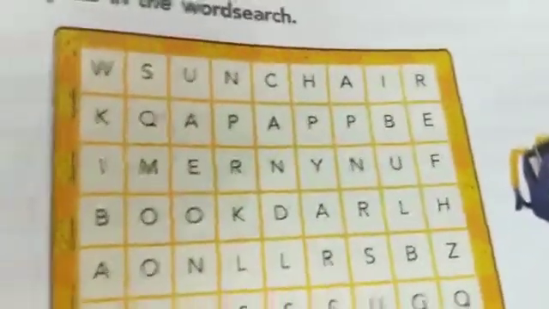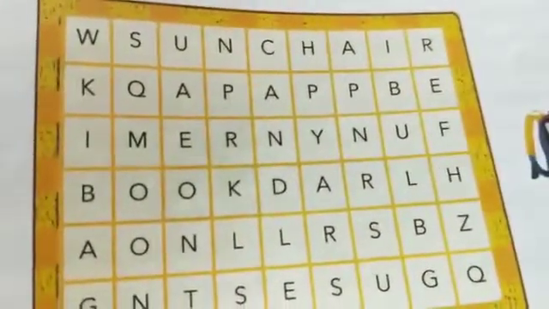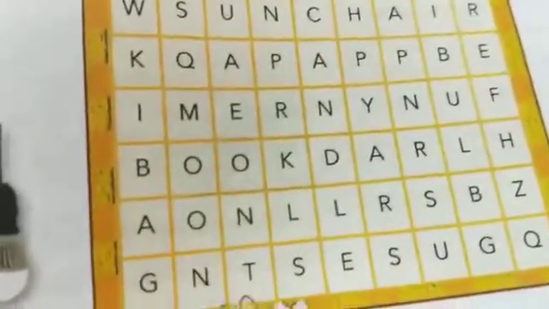Good morning, students. Let's play a game. Now here is a word search. You have to circle some words. Okay, so I'm giving you some clues. You need to find out these words.